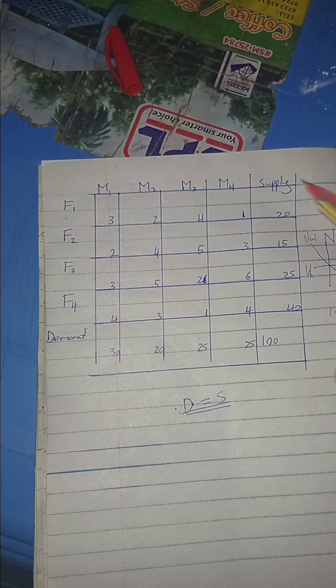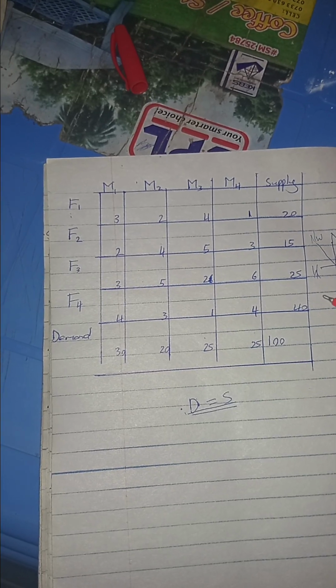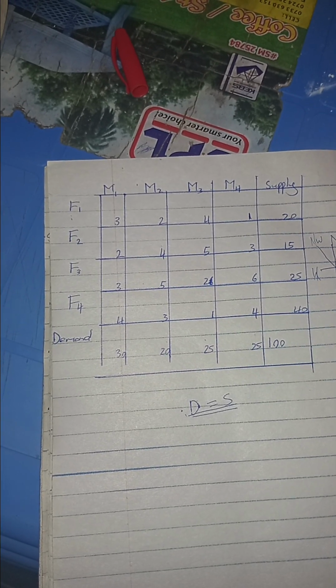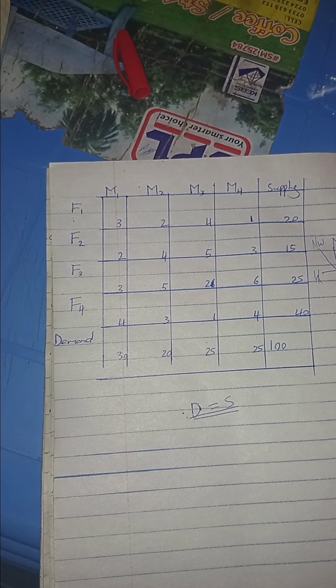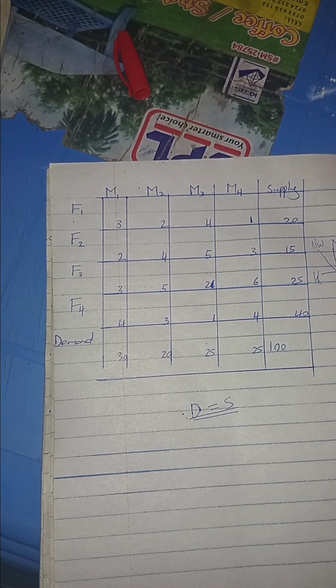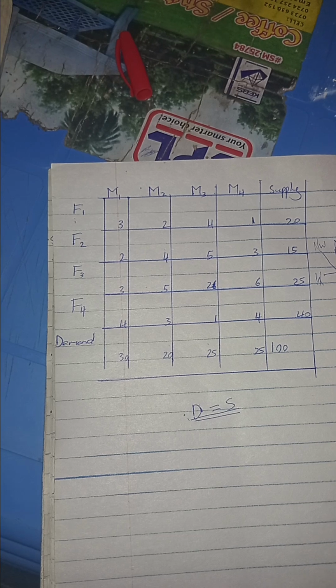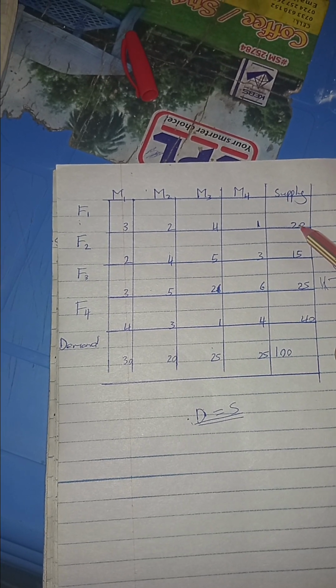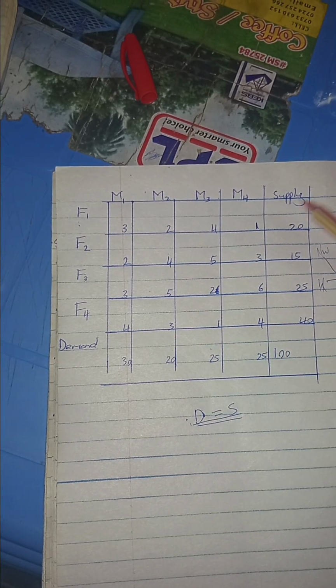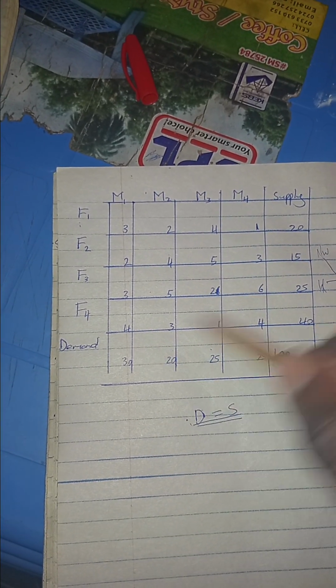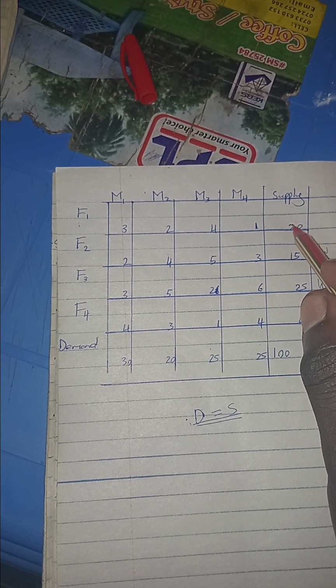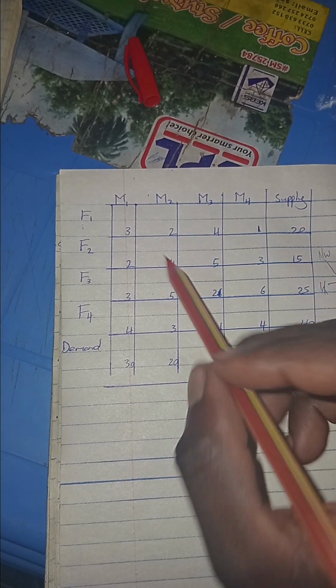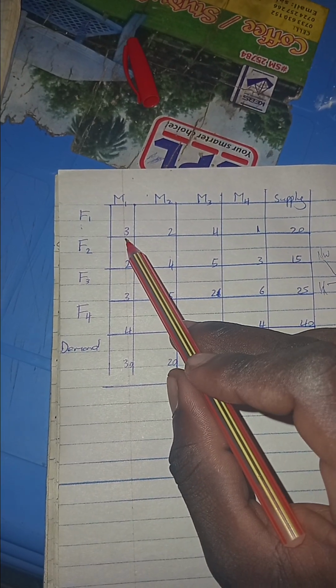Now, in between 20 and 30, the demand and supply, we have to check which one is smaller, or which one is minimum. As we can see, 20 is less than 30. Then it means we'll start by allocating 20 in the first box.